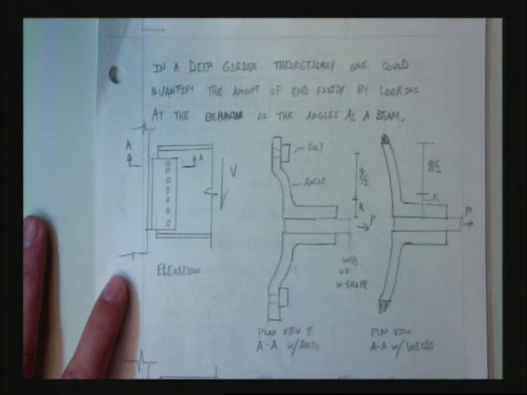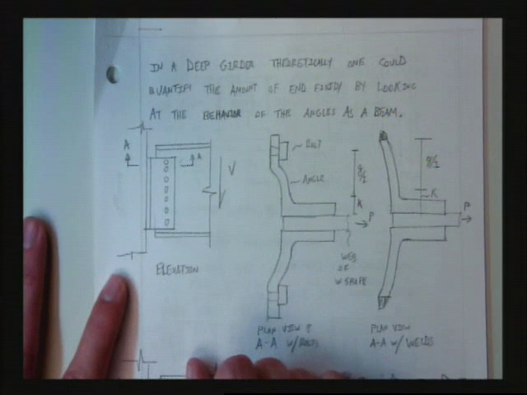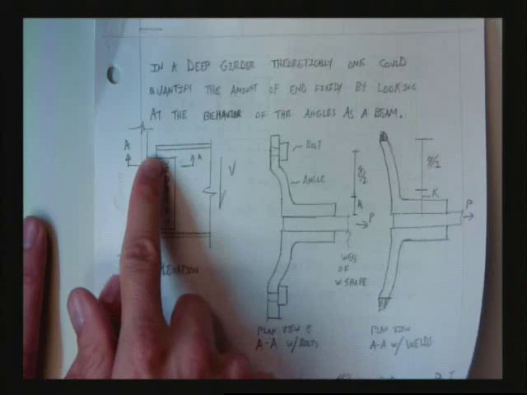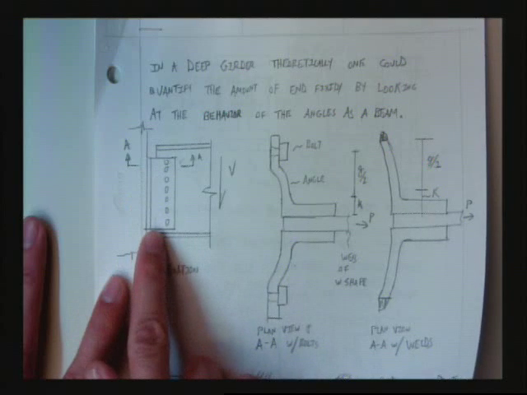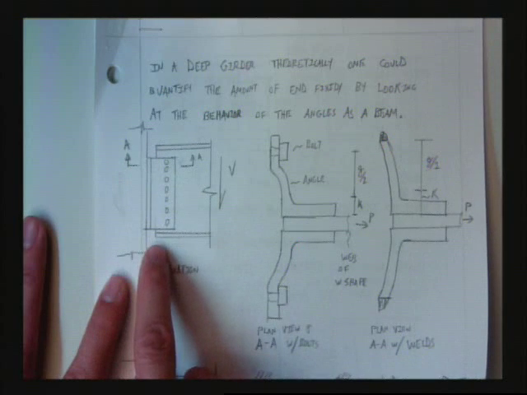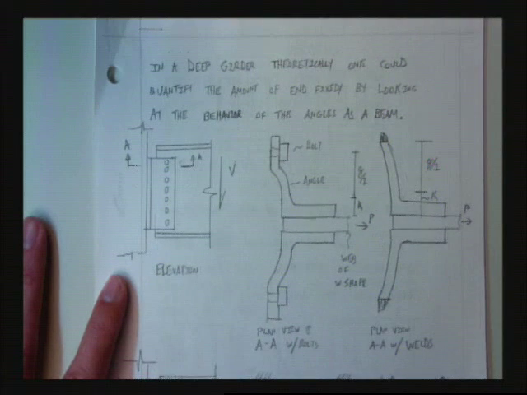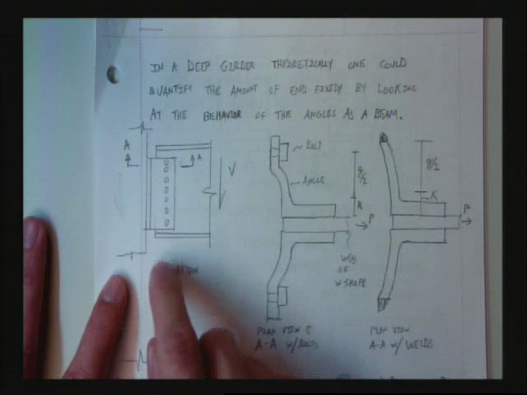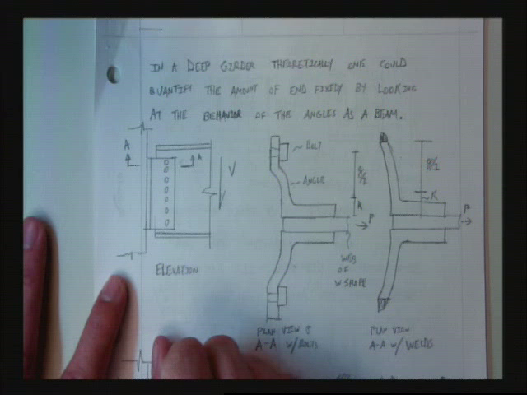Pin. How come? There's no load transfer, isn't there? There's no load transfer. So you would assume that it's a pin, right? And I think that's fabulous. Don't do away with any of that, all right?